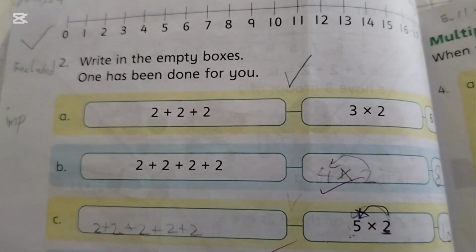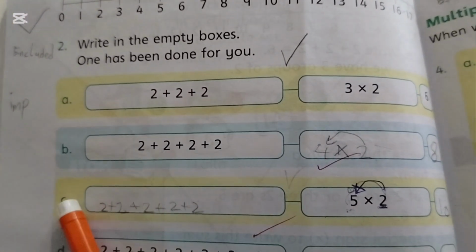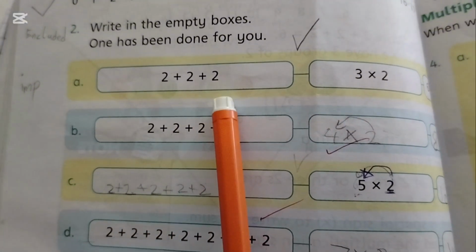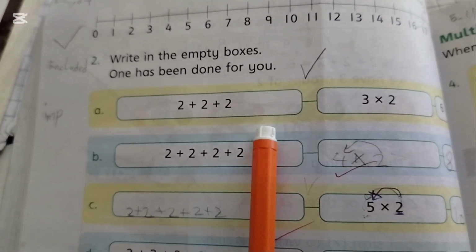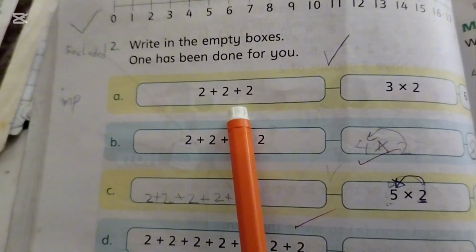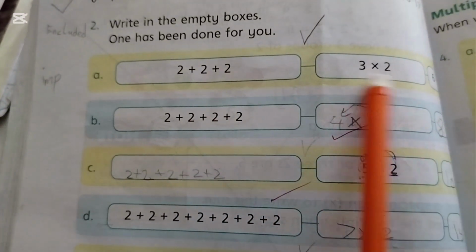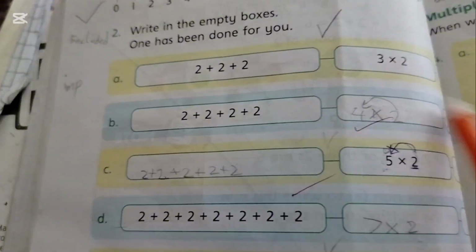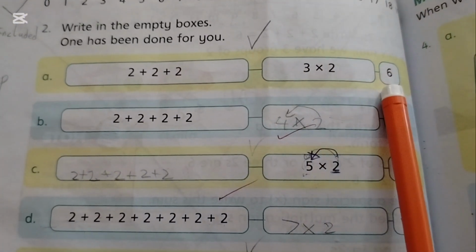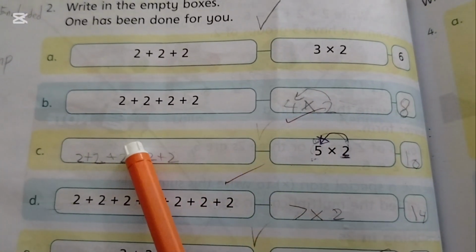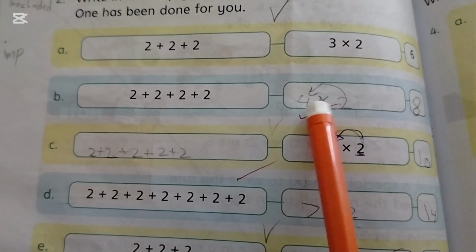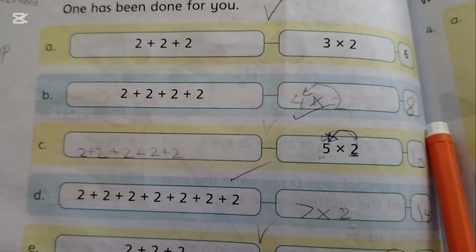On the next page we see empty boxes, and we complete these boxes. 2 plus 2 plus 2 is written as 3 times 2, which is 6. Next, 2 is written 4 times, we can write this statement as 4 times 2 is 8.